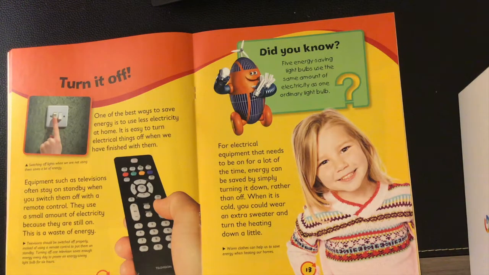They use a small amount of electricity because they are still on. This is a waste of energy. For electrical equipment that needs to be on for a lot of the time, energy can be saved by simply turning it down rather than turning it off. When it is cold, you could wear an extra sweater and turn the heating down a little.